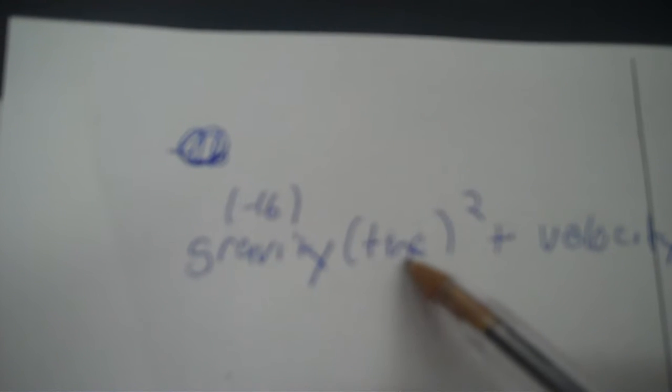Okay, here you have it. Gravity is always negative 16 times time to the second power, plus velocity times time.